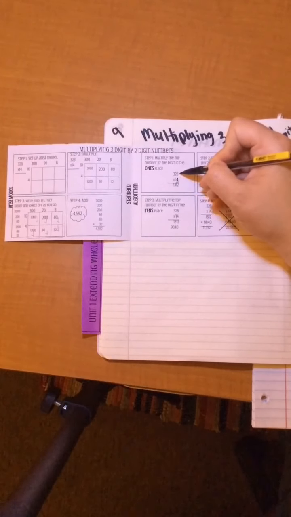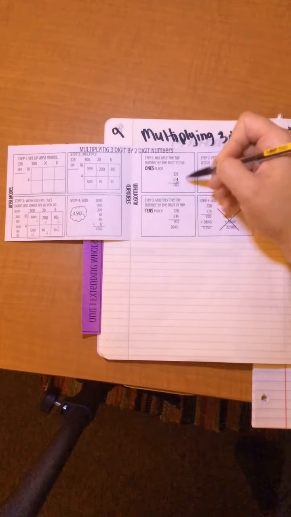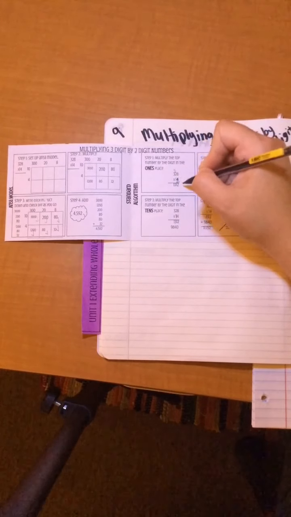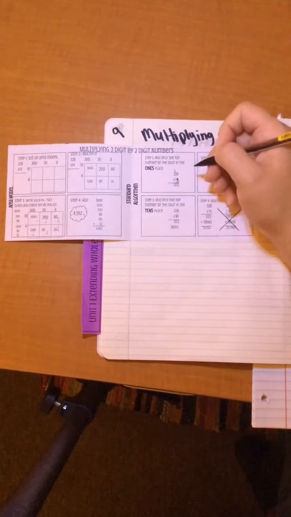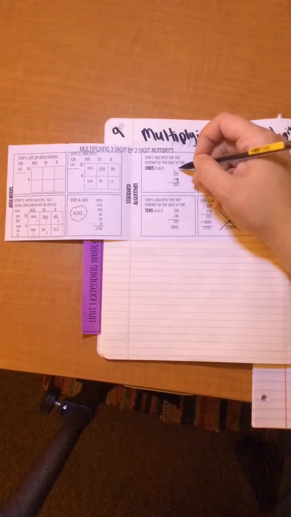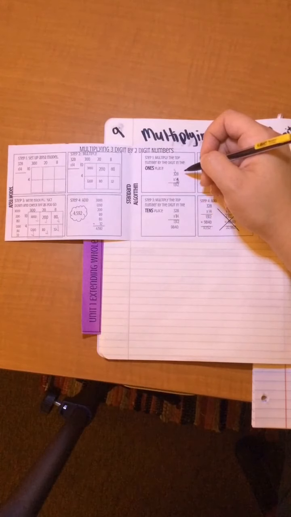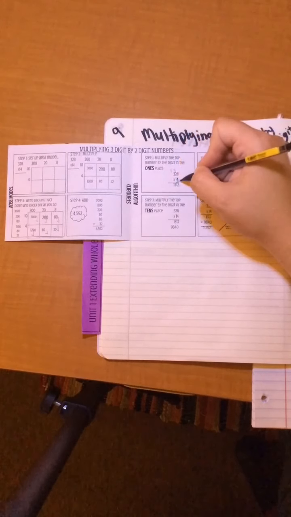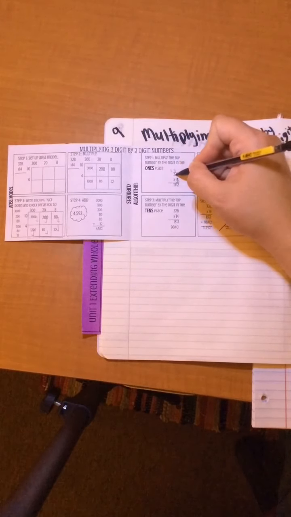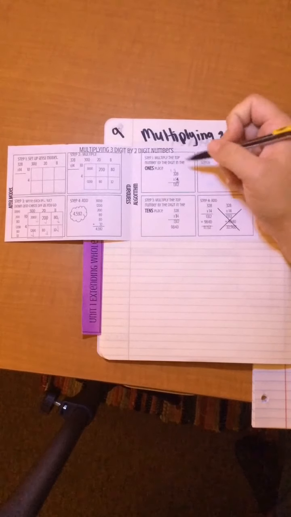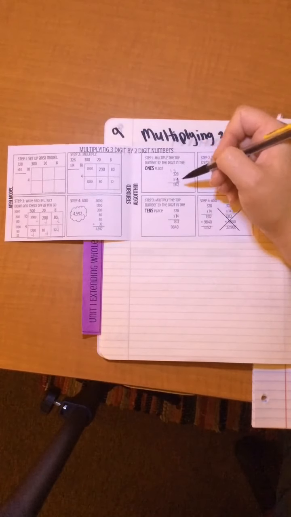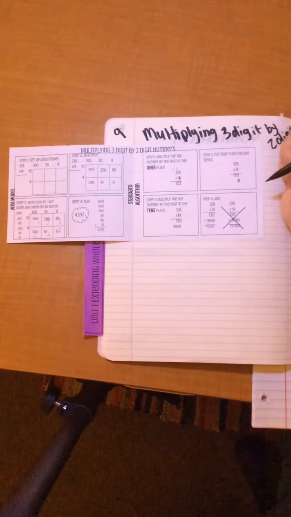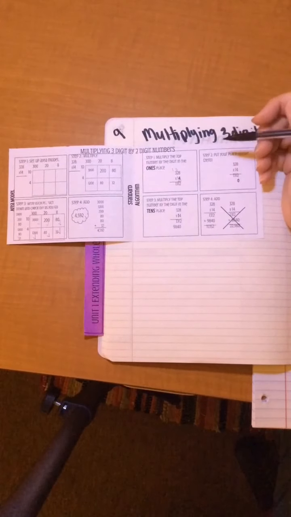So 4 times 8 is 32. Put your 2, carry your 3. 4 times 2 is 8, plus 3 more is 11. Put your 1, carry your 1. 4 times 3 is 12, plus 1 is 13. Okay, questions on that step 1?